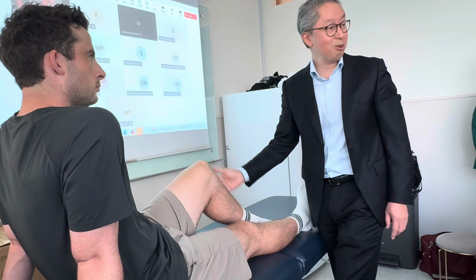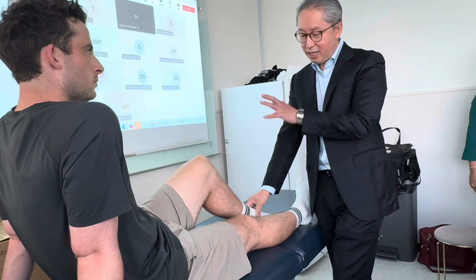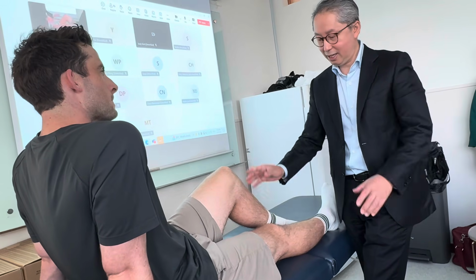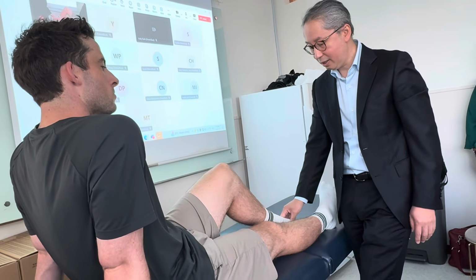Okay, so that's the general palpation, as you can see. Even from that, you can pretty much get a lot of understanding of what's going on.